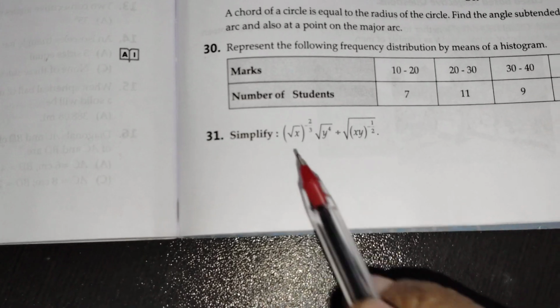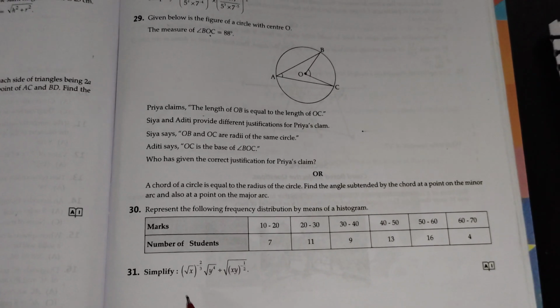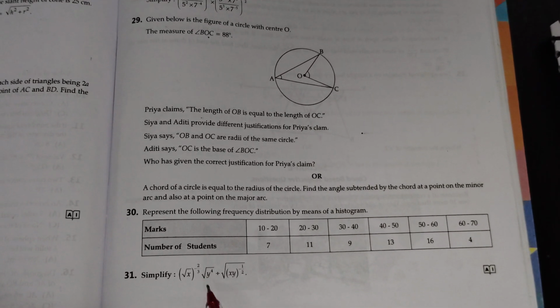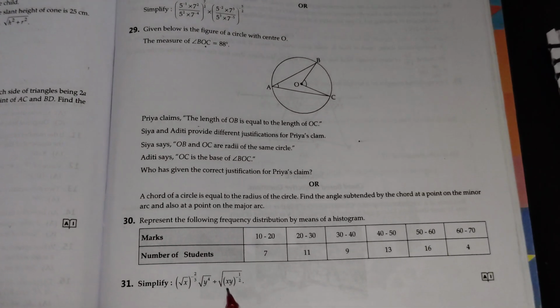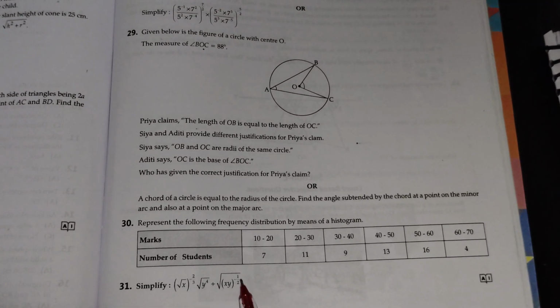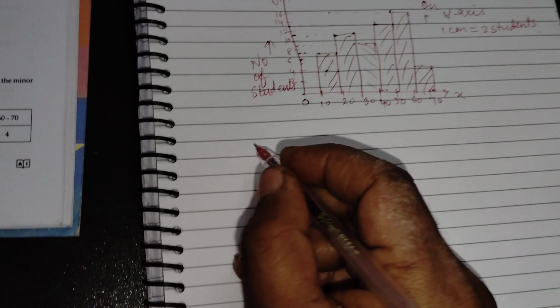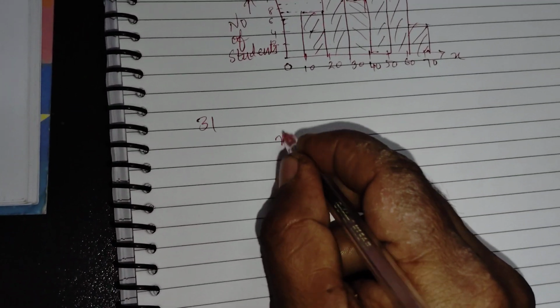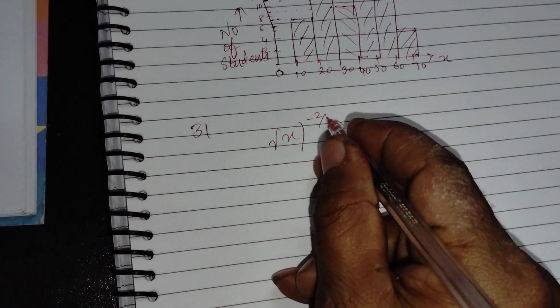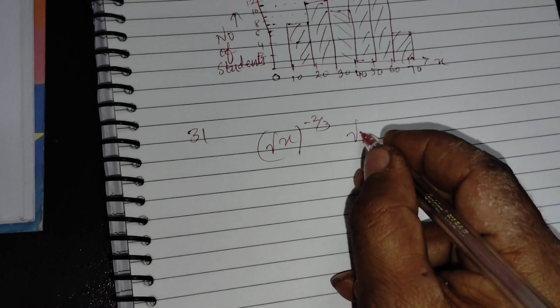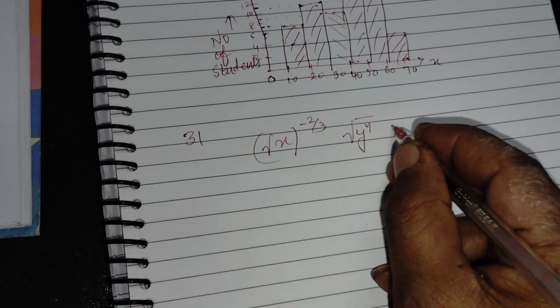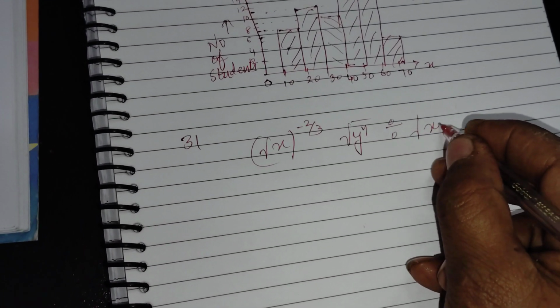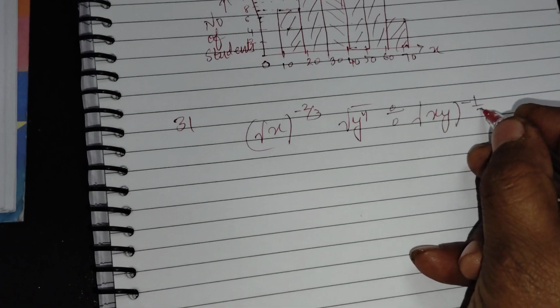Next question 31, simplify. In this question: square root of x power minus 2 by 3, y power 4, in square root, divided by square root of x, y power minus 1 by 2. So in the 31st question, square root of x power minus 2 by 3, y power 4, in square root, divide square root of x, y power minus 1 by 2.